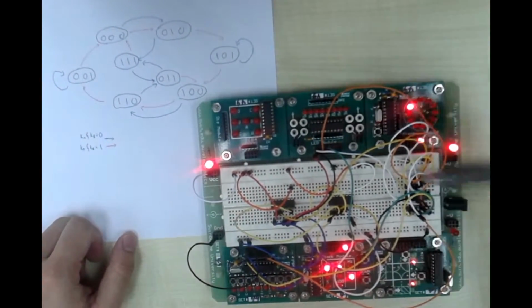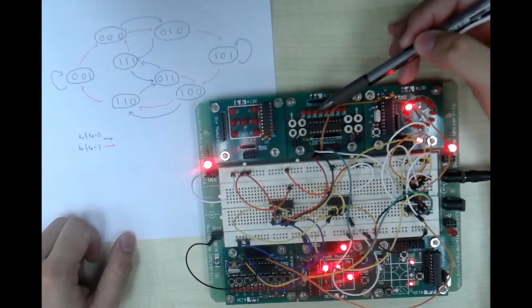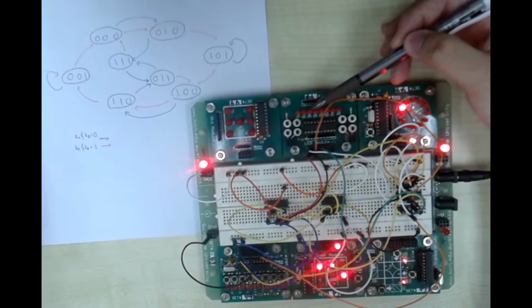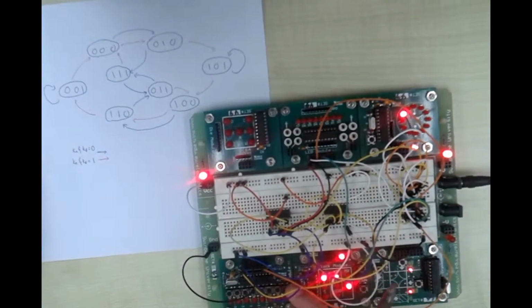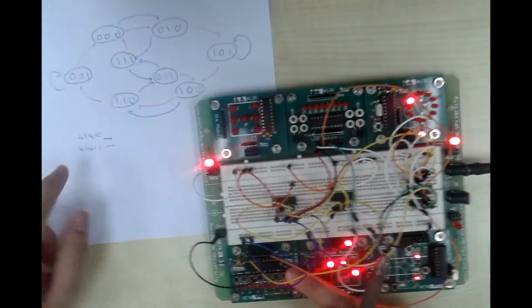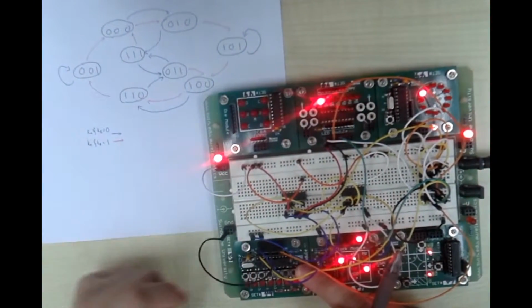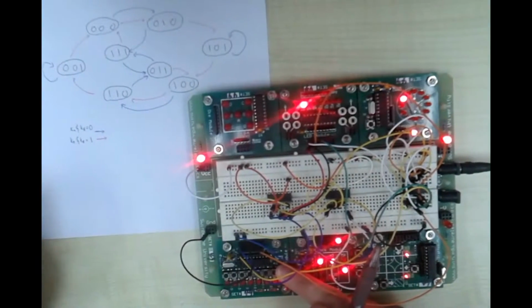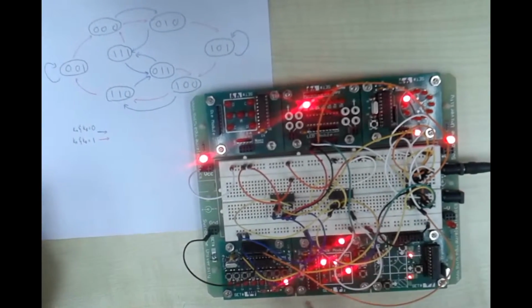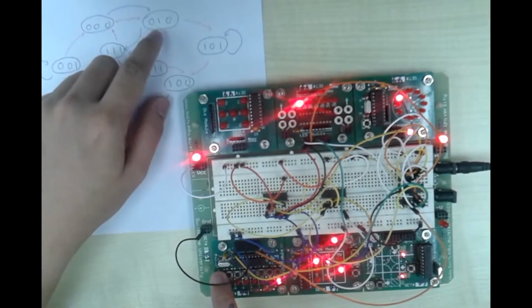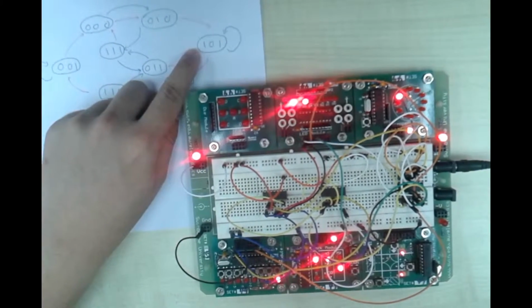So now we start at the state 0, 0, 0. When I press 1 as KAKB, it should go to 0, 1, 0. Continuing, I press again, it goes to 1, 0, 1.